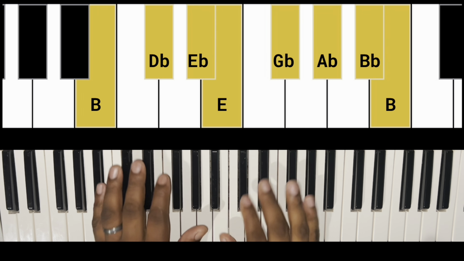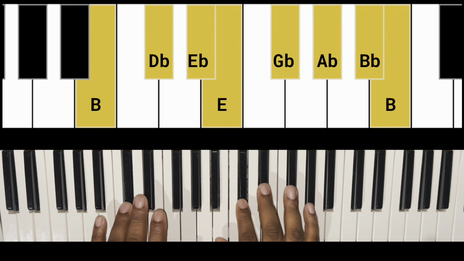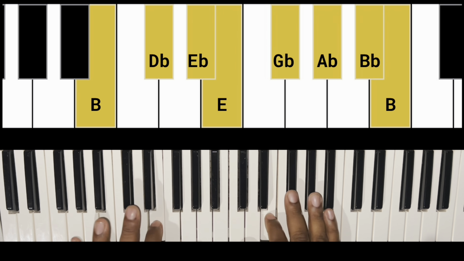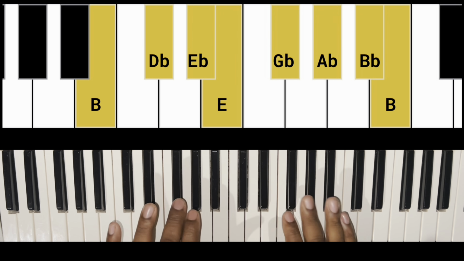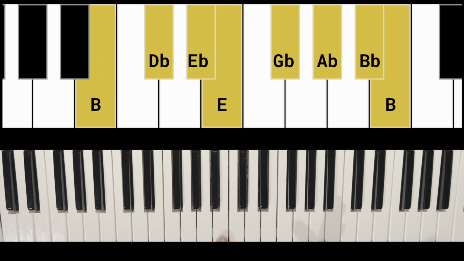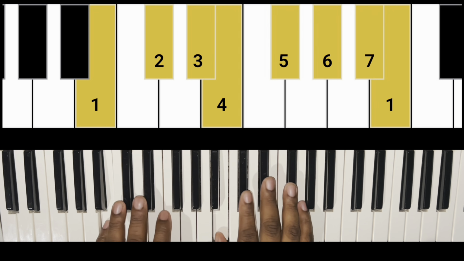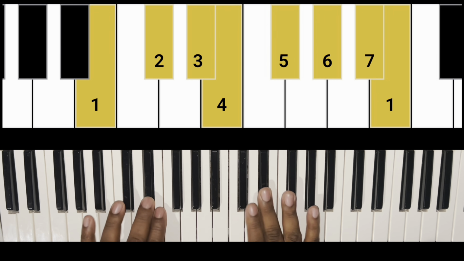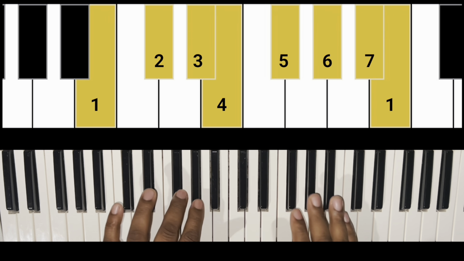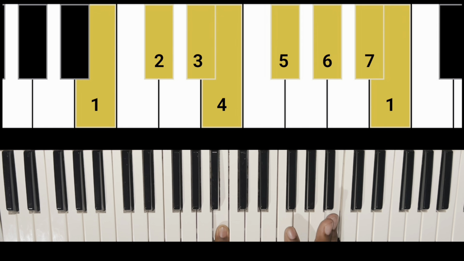All right, guys, let's get it. We're in the key of B. That's B, D flat, E flat, E, G flat, A flat, B flat, and B. Of course, this is numerical melodies. We have to run through that with our numbers. That's 1, 2, 3, 4, 5, 6, 7, and 1. Yeah, we haven't did B in a while.